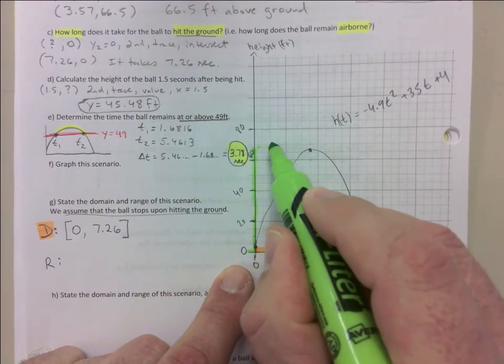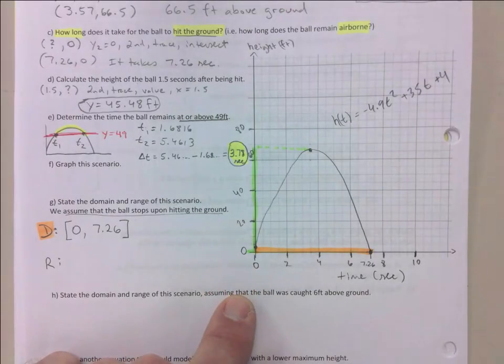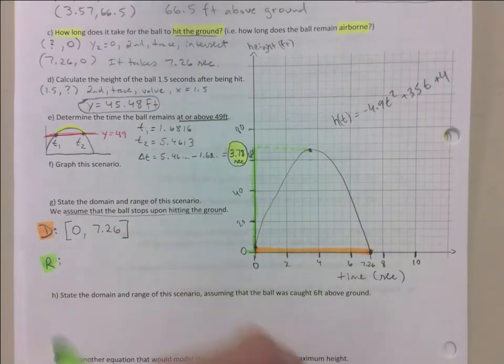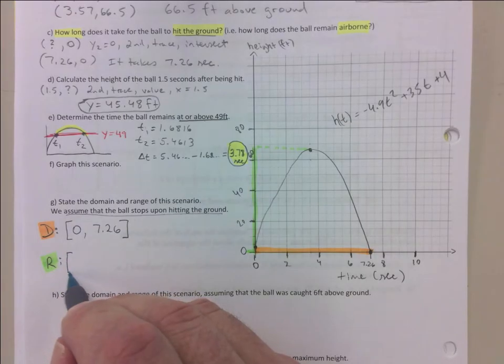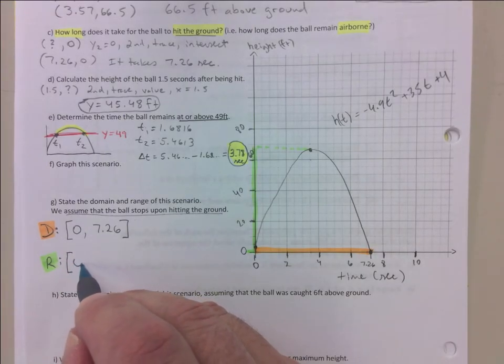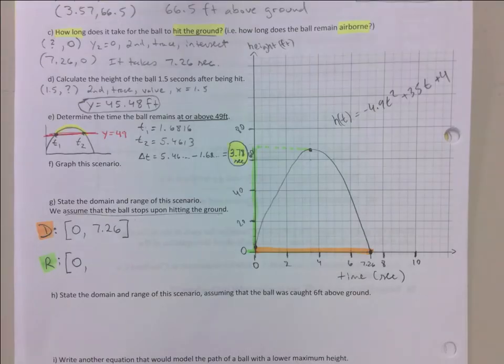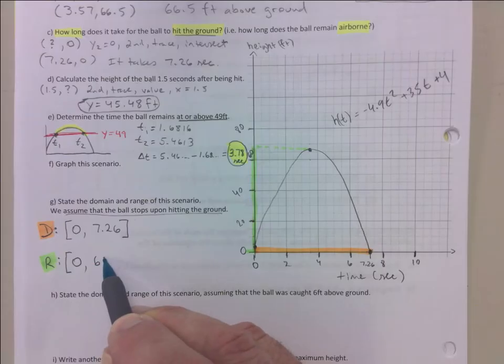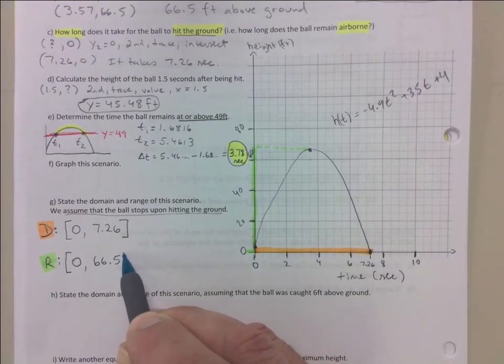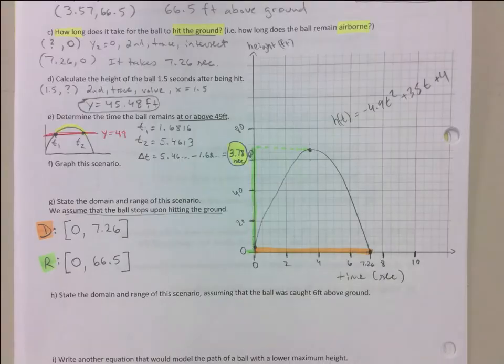That determines the end of the range. And I'm going to give R that green color so it sticks out. So we're going from 0 all the way to the highest, which is 66.5. There we go.